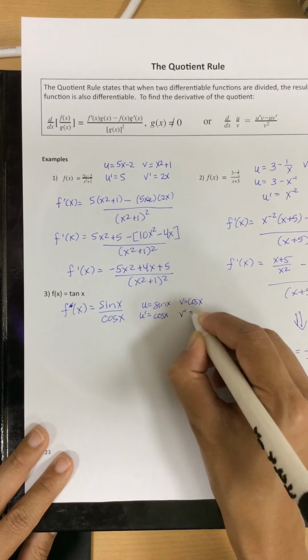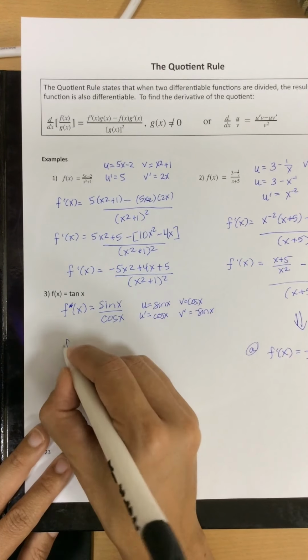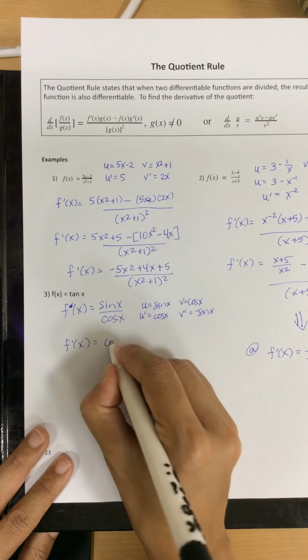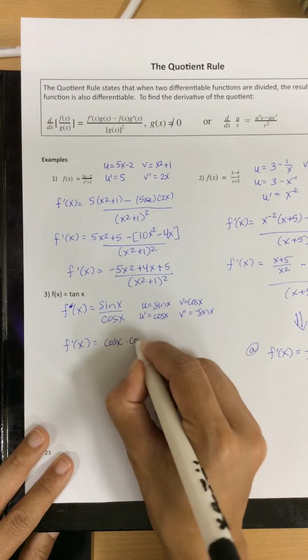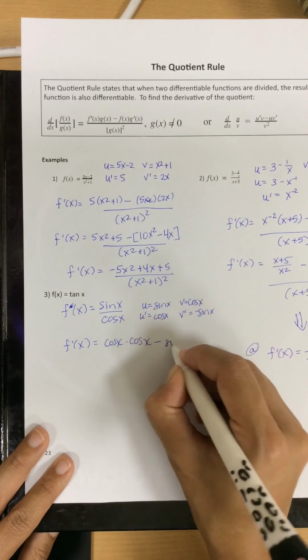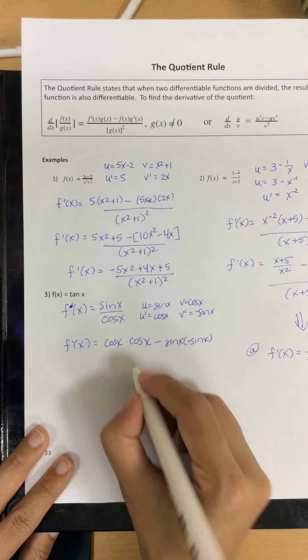And v prime would be negative sine x. So then my derivative would be u prime v minus uv prime all over v squared.